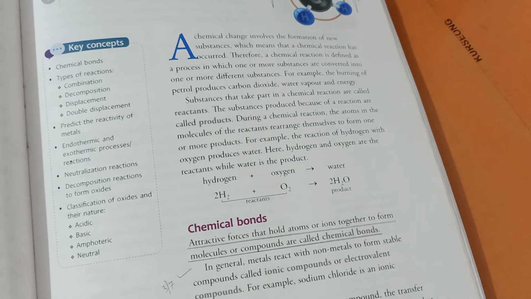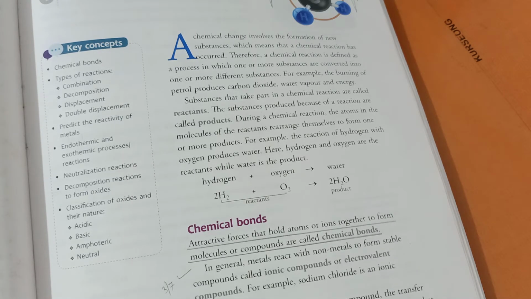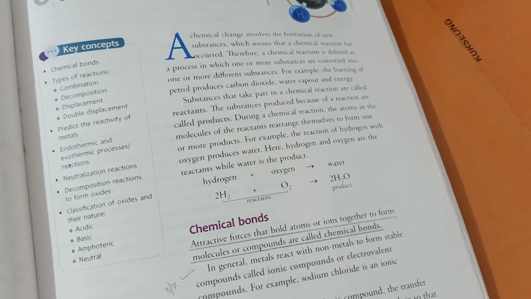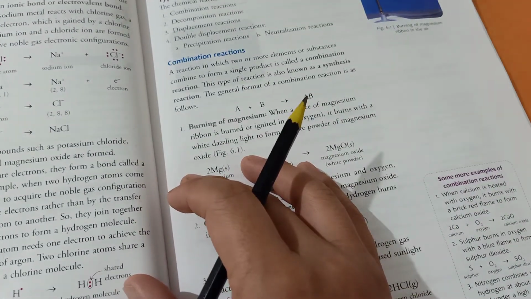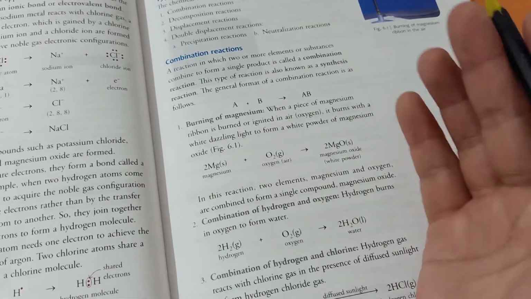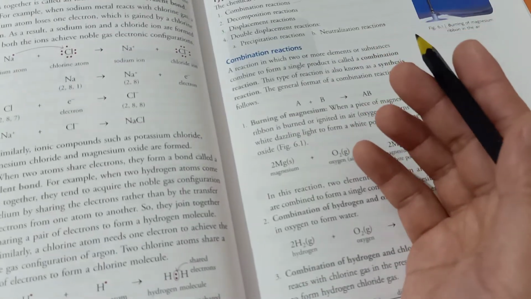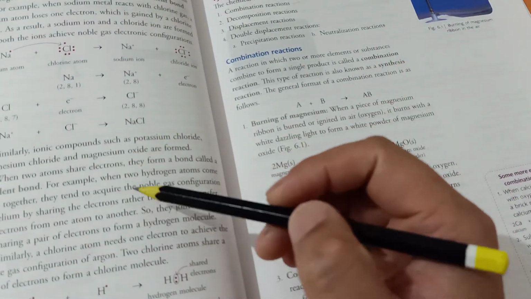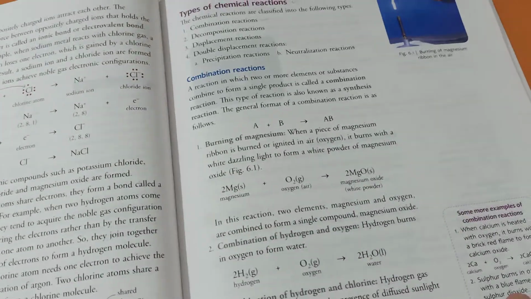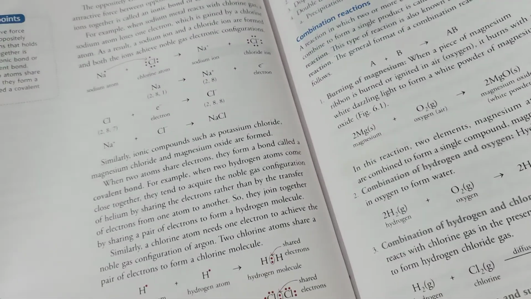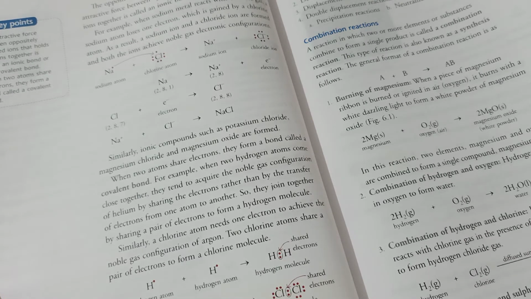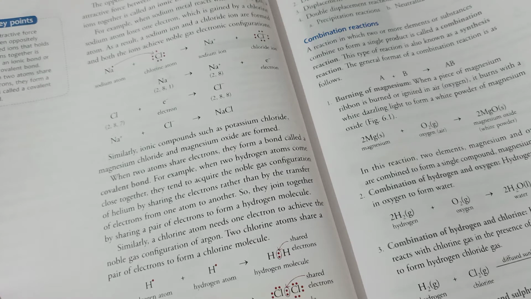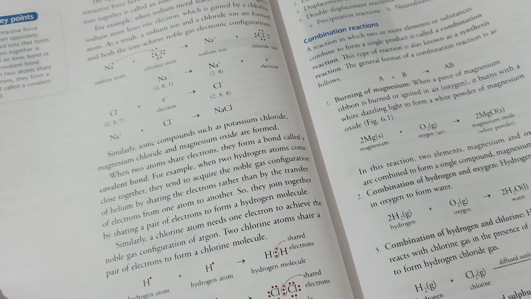Another type of chemical bond which we learned was the covalent bond. A covalent bond is formed between two atoms of the same type or of different types by mutual sharing of electrons. So when electrons are shared between atoms forming a molecule, they form a covalent bond, and the compounds formed are called covalent compounds.